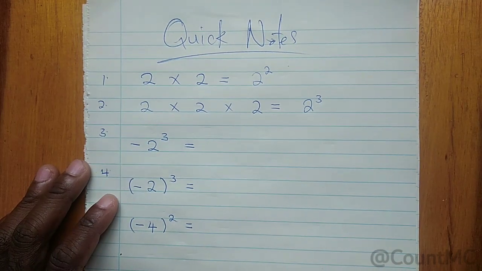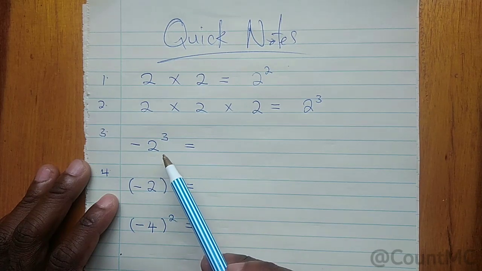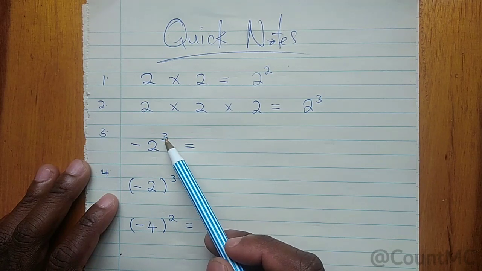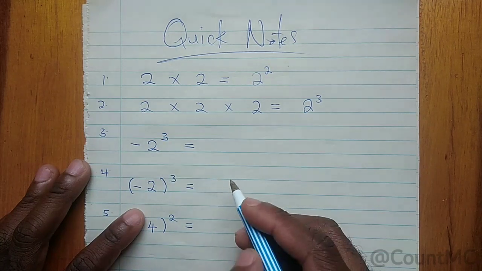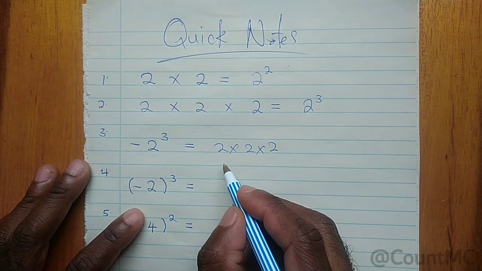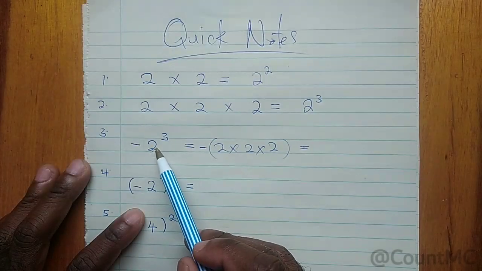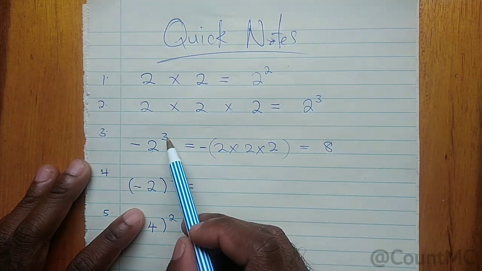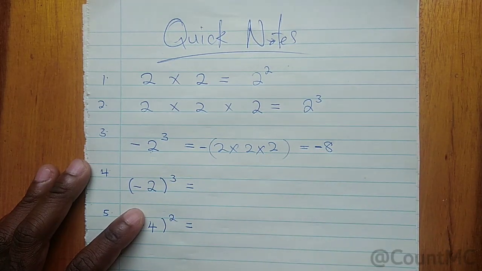Now the next thing I want you to take note of is when a power, this is called a power and this is called a base. When a power is directly on the base like this, it's only affecting the 2, it's not affecting the 3. So you find this first, which is 2 times 2 times 2. Okay, then your result, you put the minus back. So this is 2 times 2, 4 times 2, 8. But remember, the 3 is only affecting the 2, it's not affecting the minus sign. So your answer is minus 8.